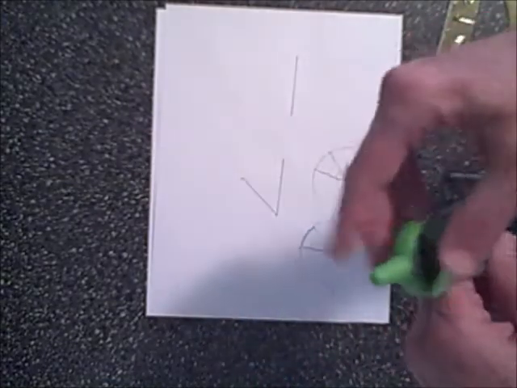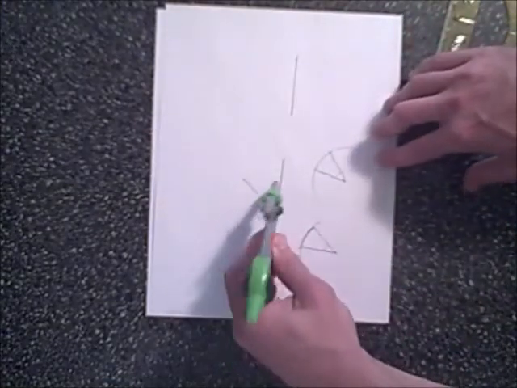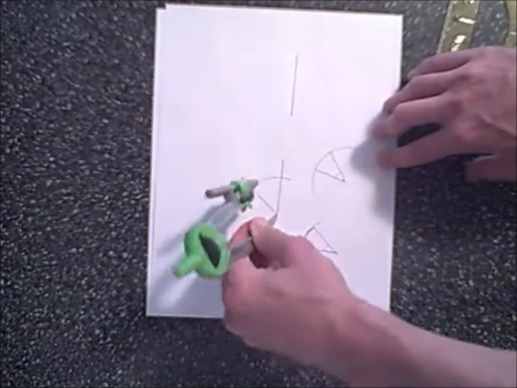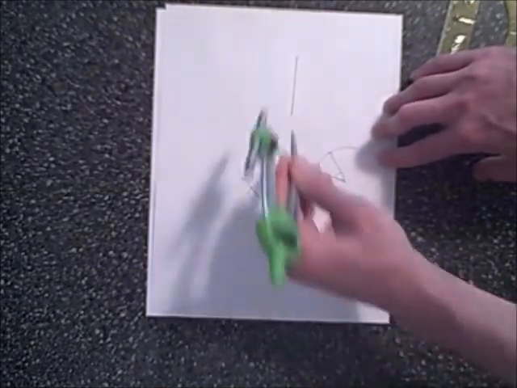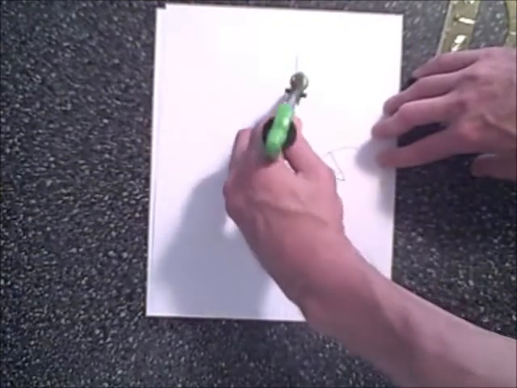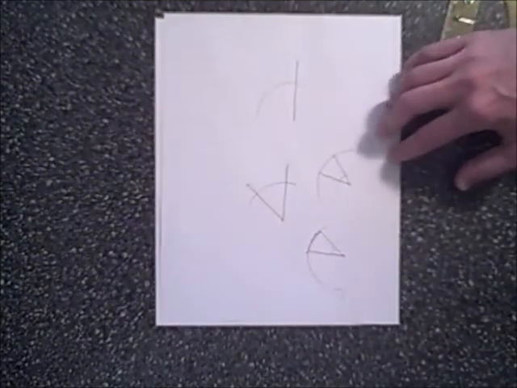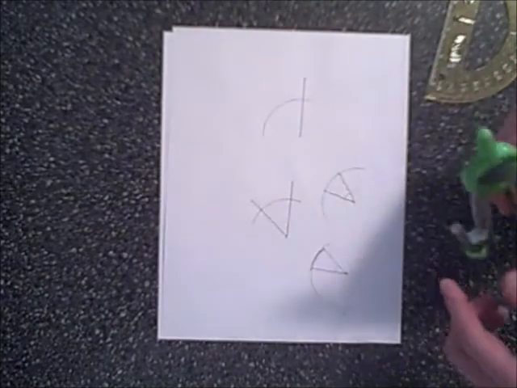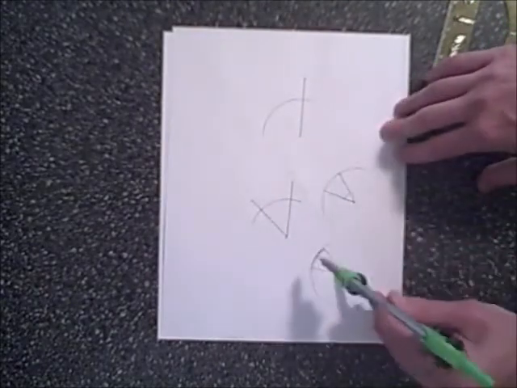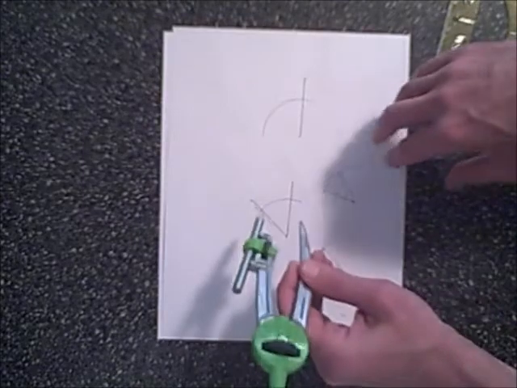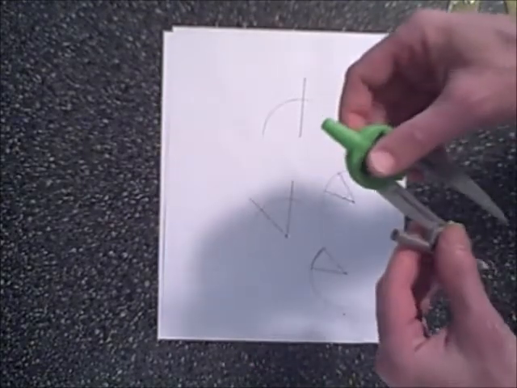So let's do that. We start with our given angle, and we draw an arc like so. Let's copy that over here. Now, going back to our example of the semicircles, we need to construct an arc that's the same distance and length.